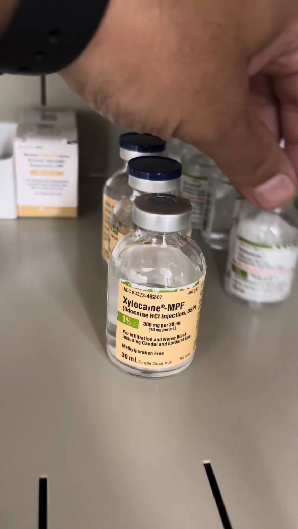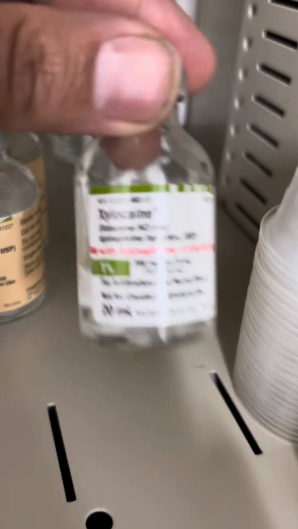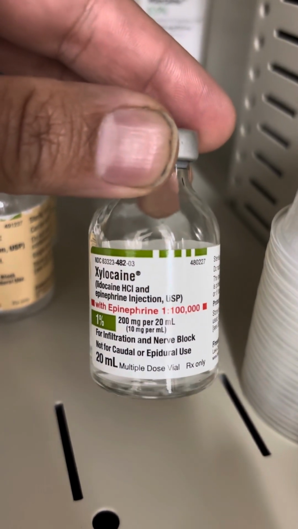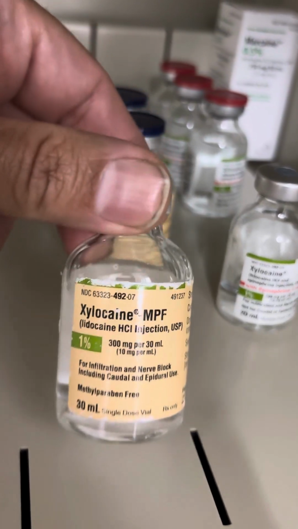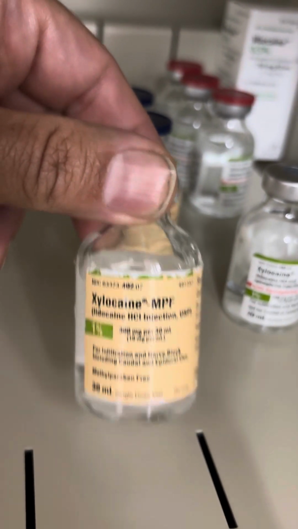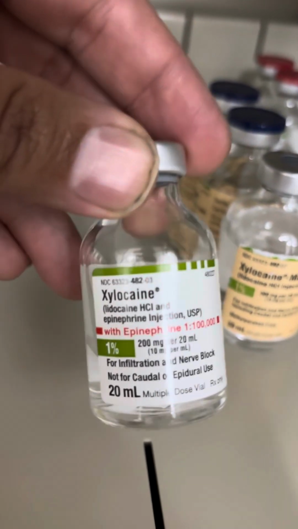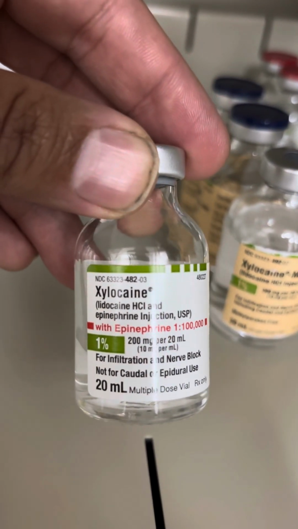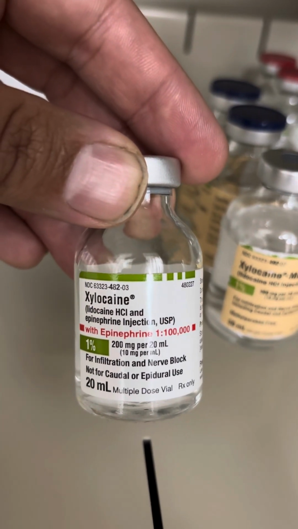And then also make sure you differentiate between regular and the one with epinephrine. So there is a difference there. One is used to mix as well as to numb an area for a laceration, but if we have a bleeding laceration, the provider may ask you to give some type of numbing agent like xylocaine that has epinephrine in it. So make sure you confirm that with the provider.